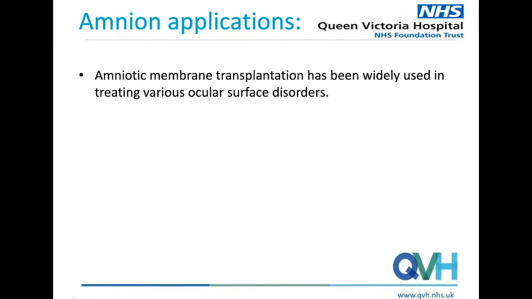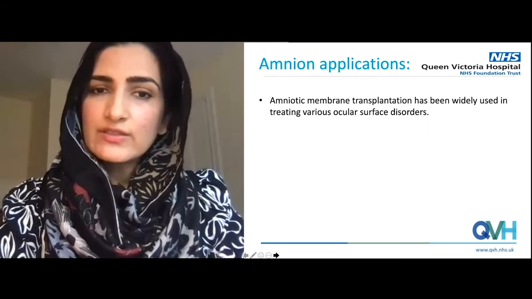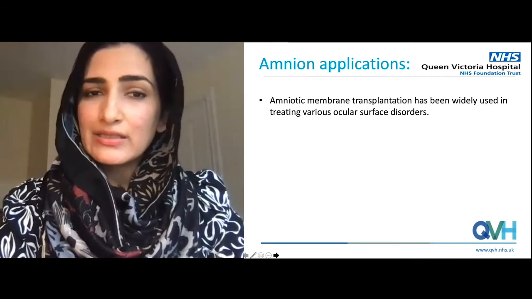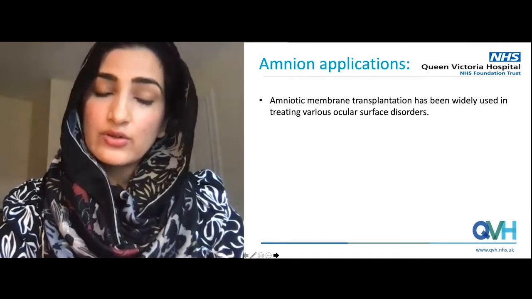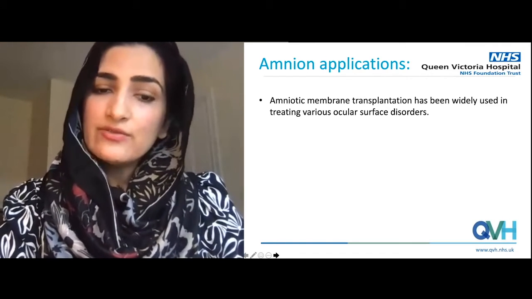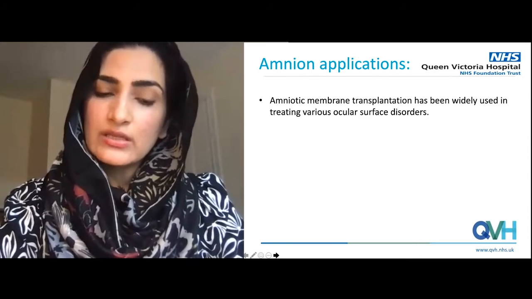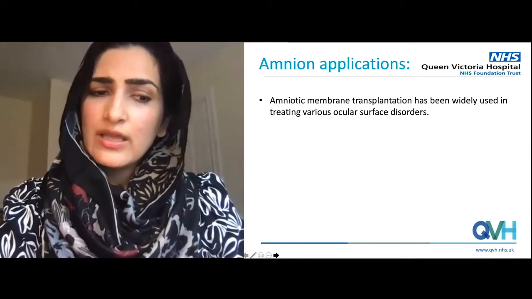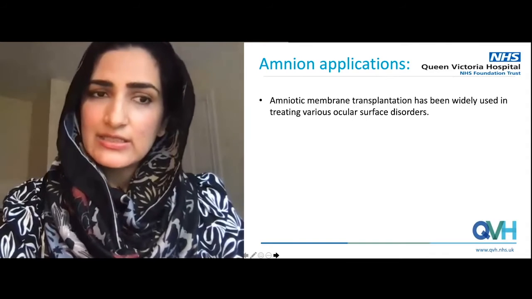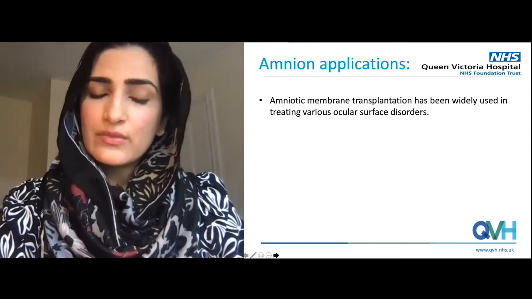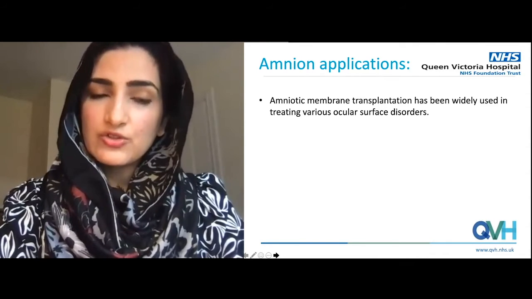Amnion application. We know that amniotic membrane has been widely used for various ocular surface disorders. Its first use was reported in 1910 when it was used for dermal tissues. In 1940, it was first used in ocular surface burn, and it was not till the early 1990s that it started to be used much more widely.